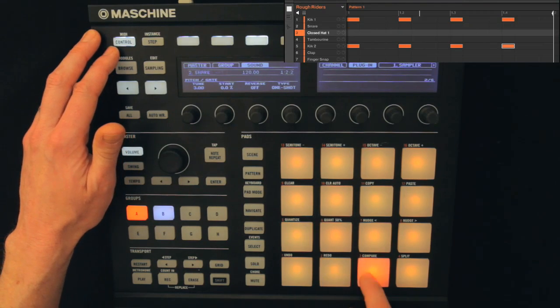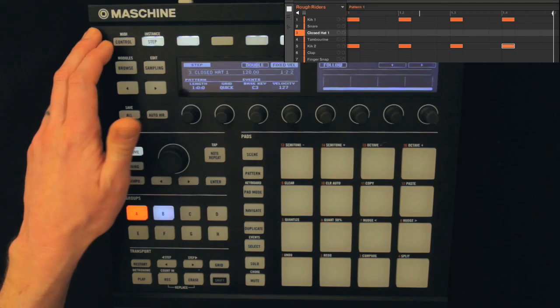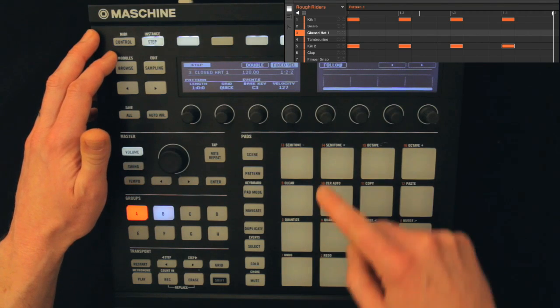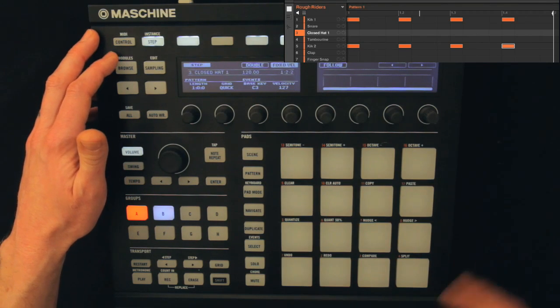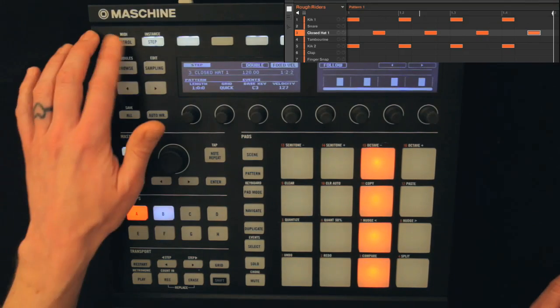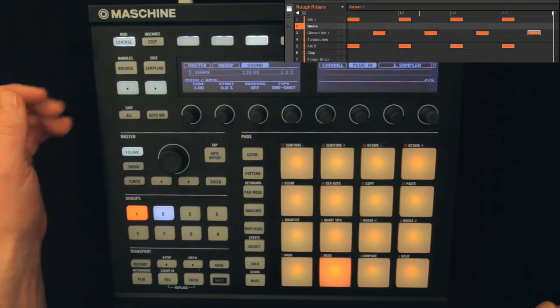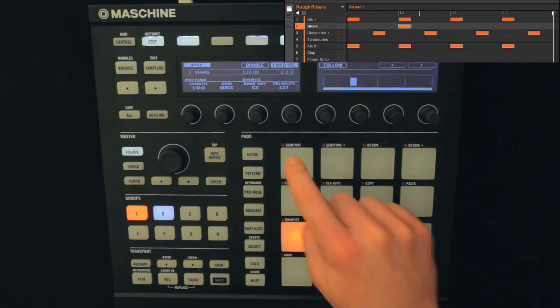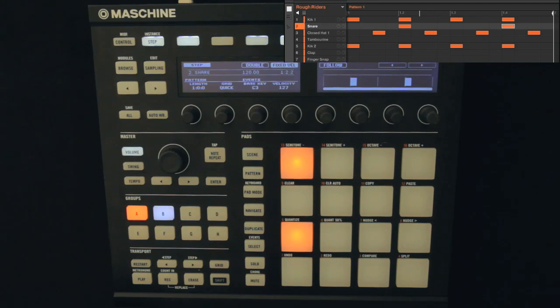Now we'll do the hat. So that goes on the upbeats. So downbeats on the first row, upbeats in between the kicks on this row. And lastly, I'm going to do the snare, which we'll have on beats 2 and 4. So let's check that out.